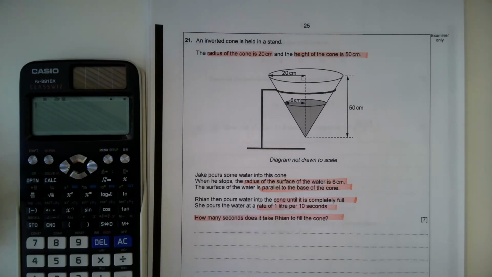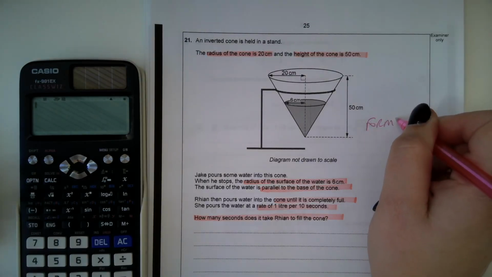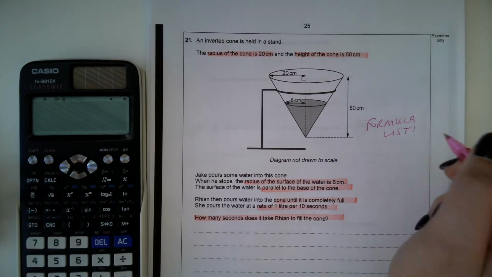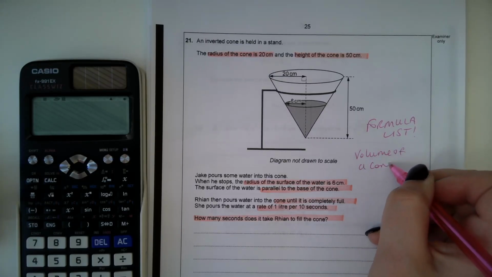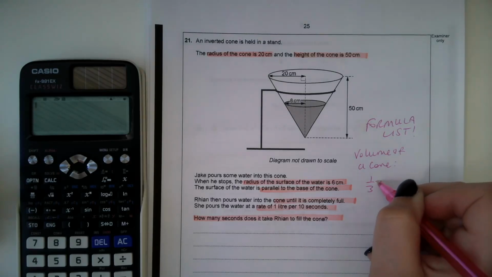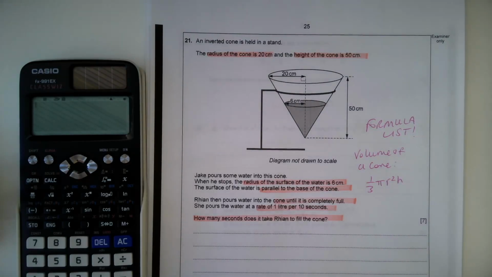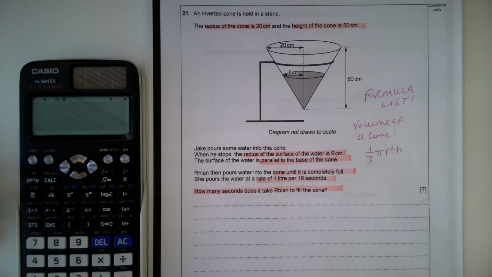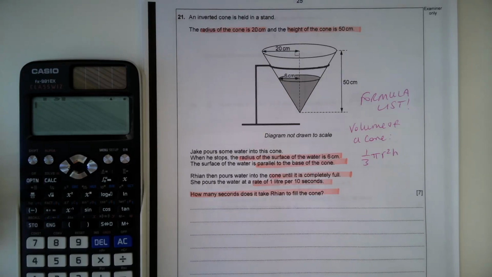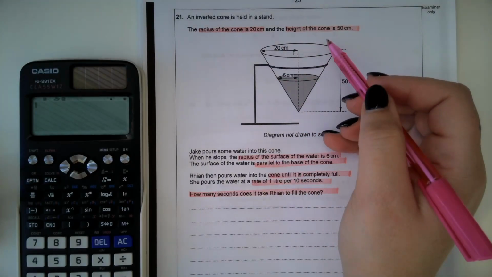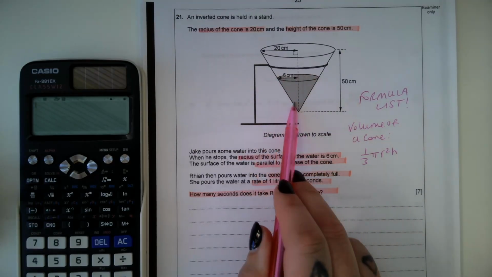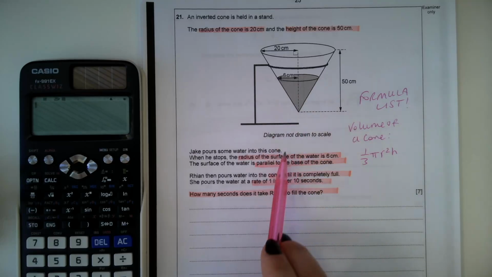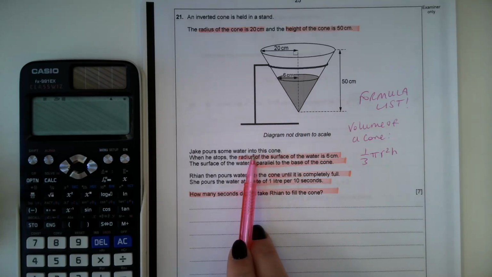we would need to go to our formula list. On that formula list, it will tell you the volume of a cone. So it's 1/3 times pi times radius squared times height. So we are working with the volume of a cone here, and it's similar shapes. So we're dealing with the volume of a large cone, the full cone, when it's completely full, but we're also dealing with the volume of this smaller cone for when Jake pours his water in.